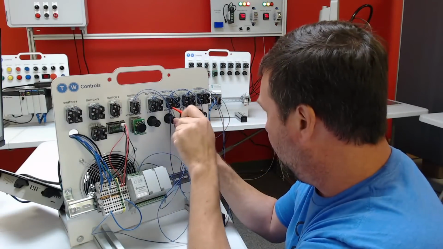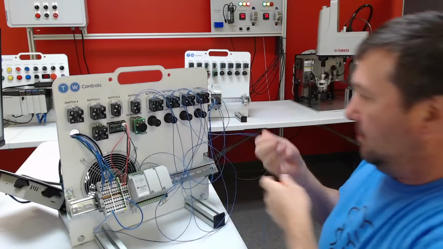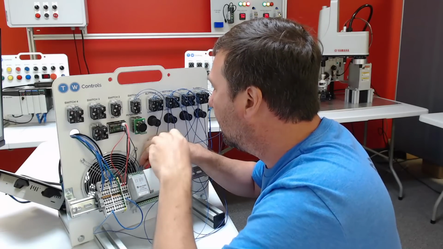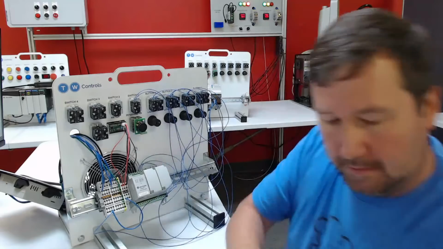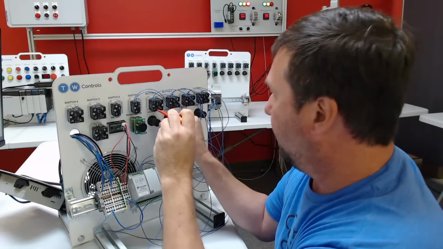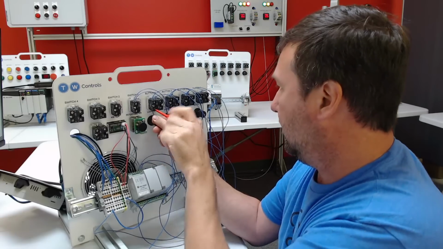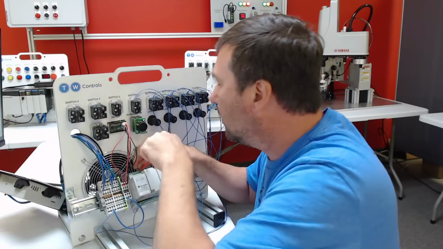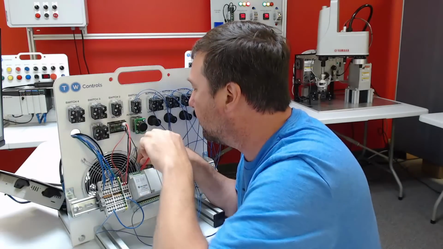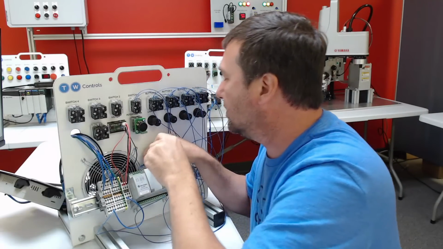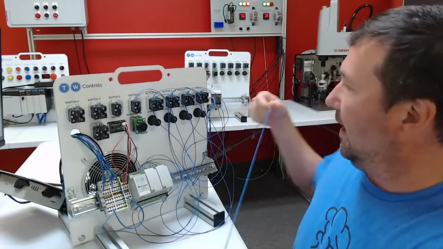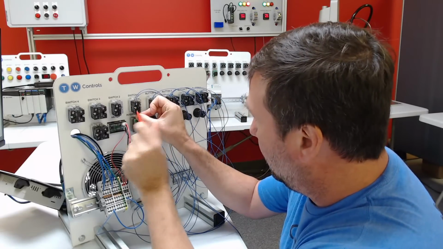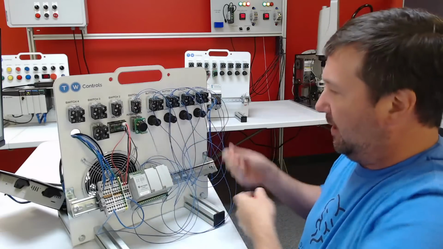Button 3, go to input 6, then button 4, go to input 7, oops, wrong wire. Input 7, and then finally switch 1 goes to input 8.